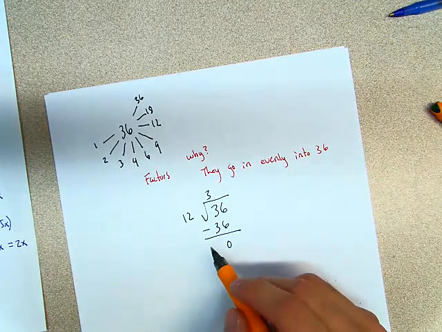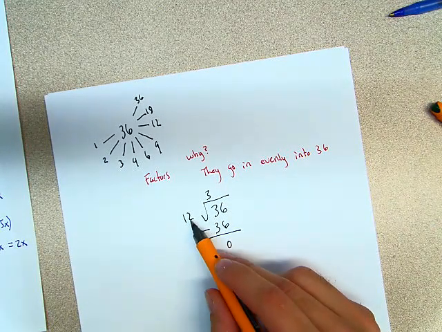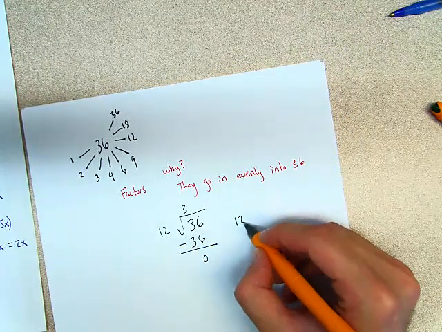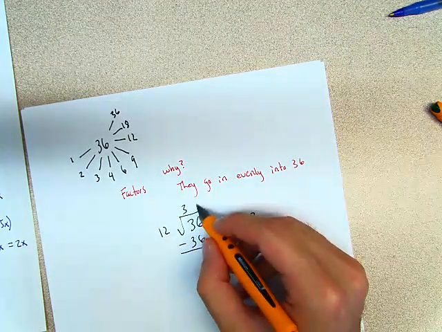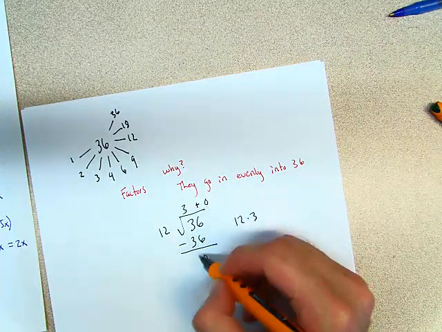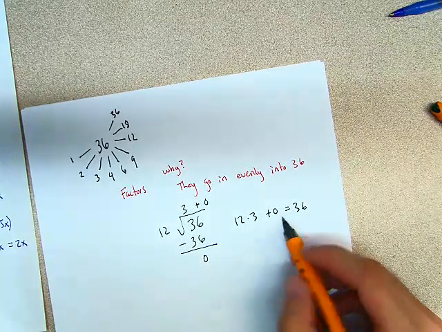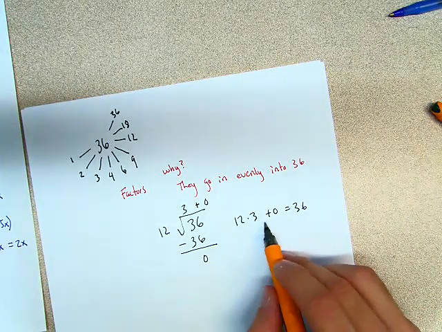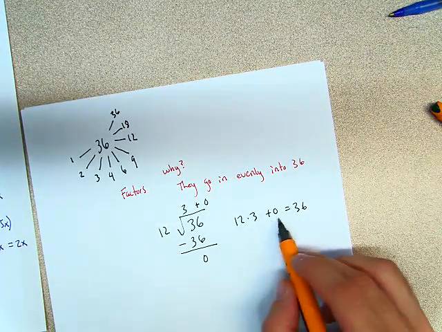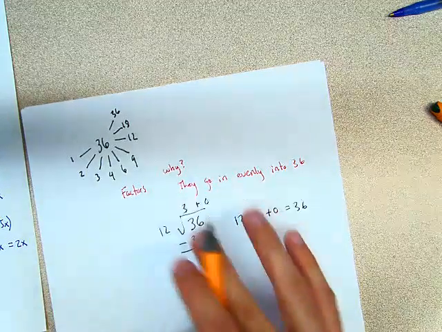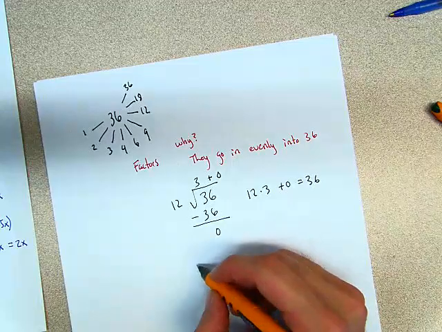But also, to get 36, that's the same as 12 times 3 plus 0, the remainder. And then you get 36. Bear with me. It seems a little confusing because you haven't seen it like this before, but it will make sense towards the end of this video.